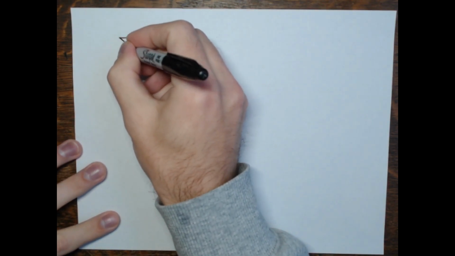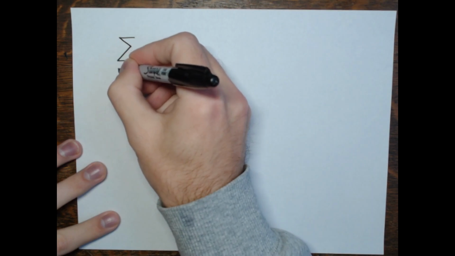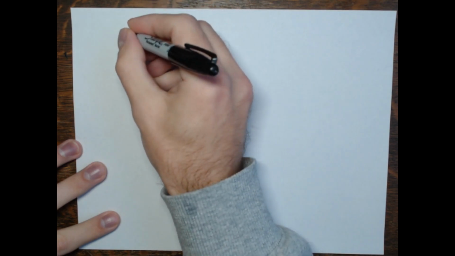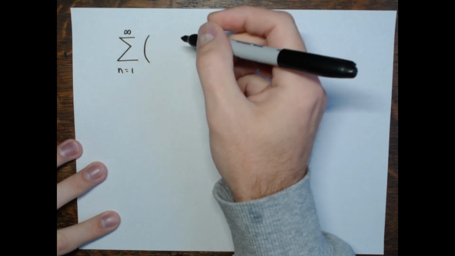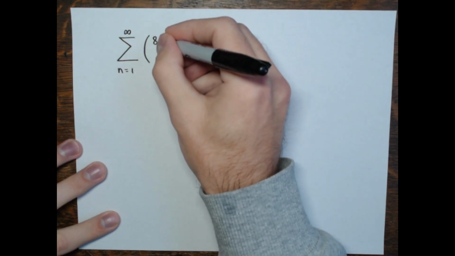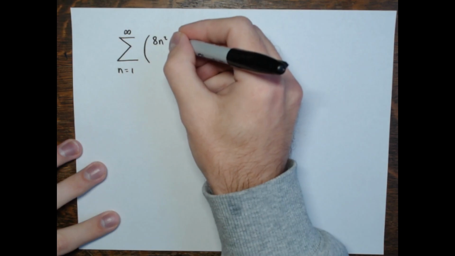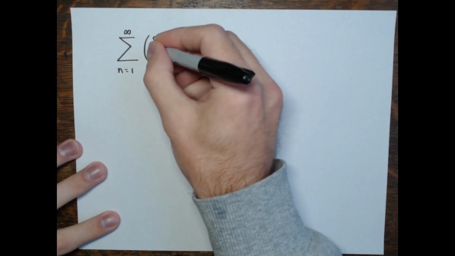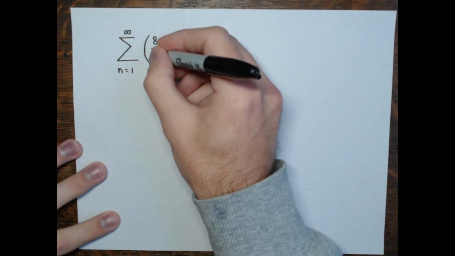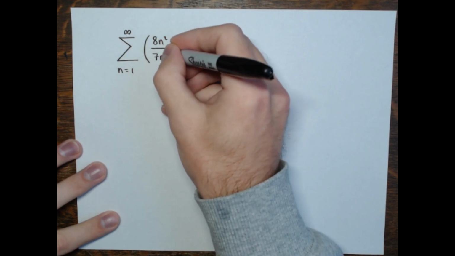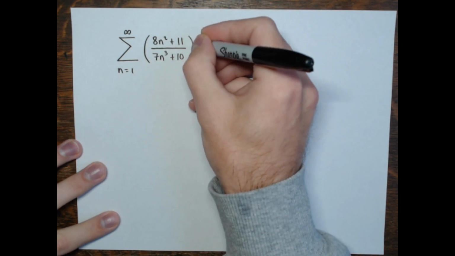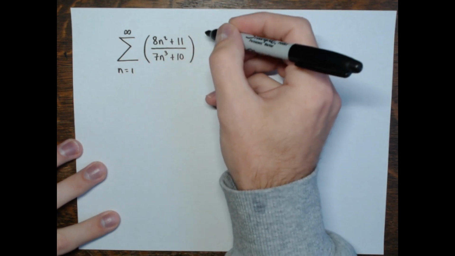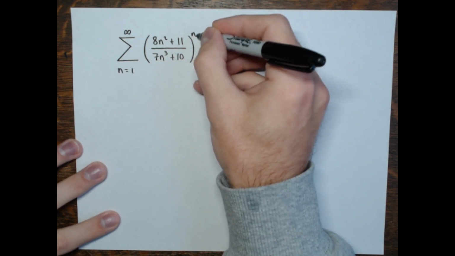We have the sum from n equals 1 to infinity of the following terms. Every term looks like this: 8n squared plus 11 divided by 7n cubed plus 10. Look here, this is all raised to the nth power.